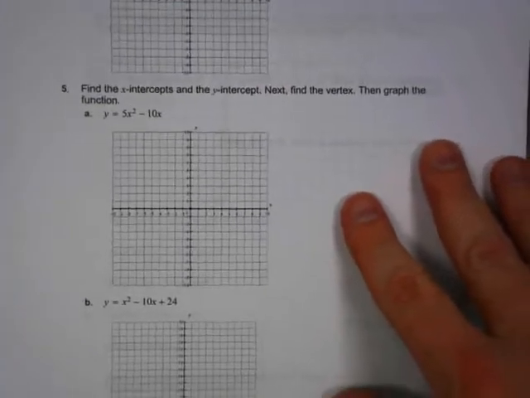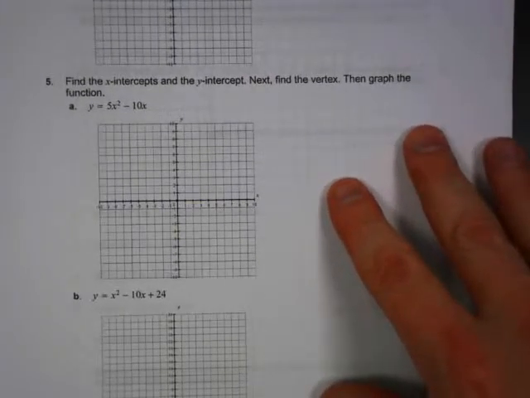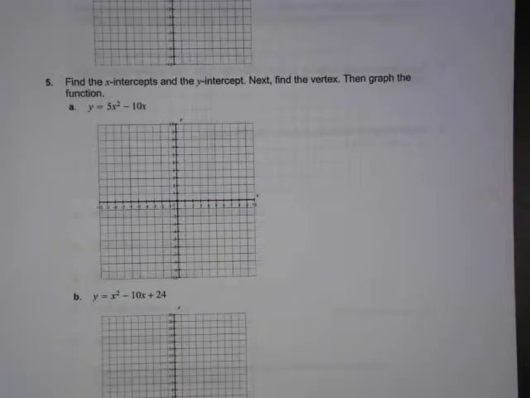Okay, so let's take a look at number 5. Number 5 says, find the x-intercepts and the y-intercept. Next, find the vertex. And then when you get all done that, draw me a pretty picture.